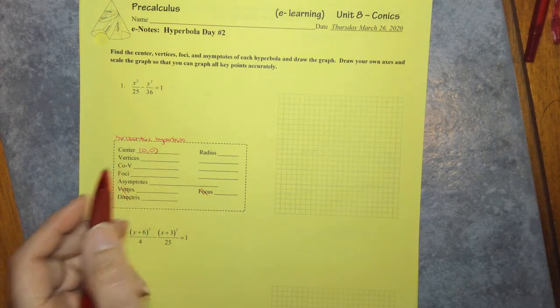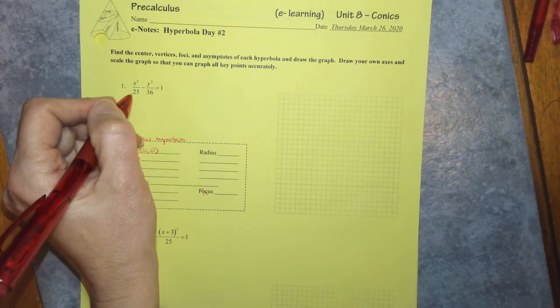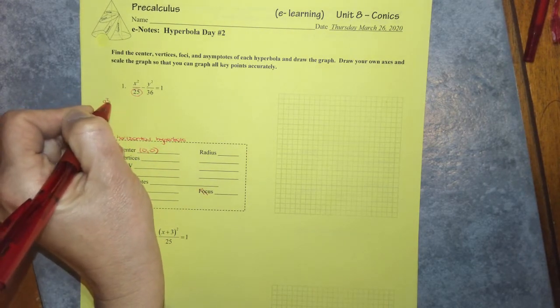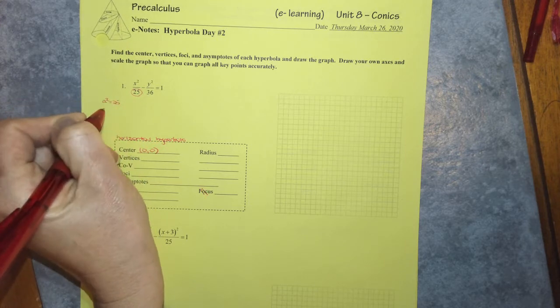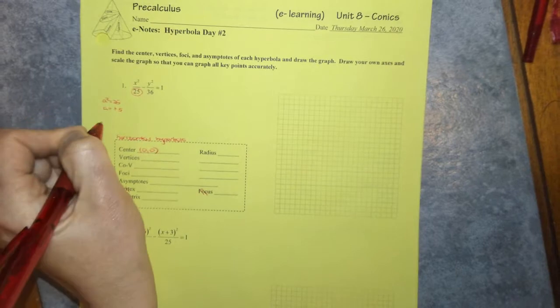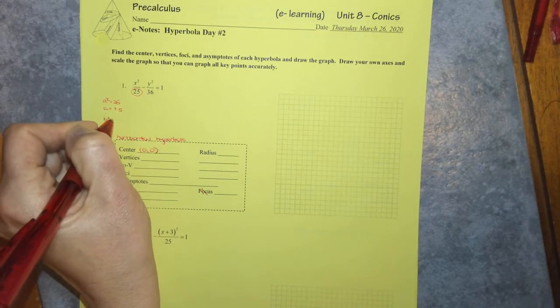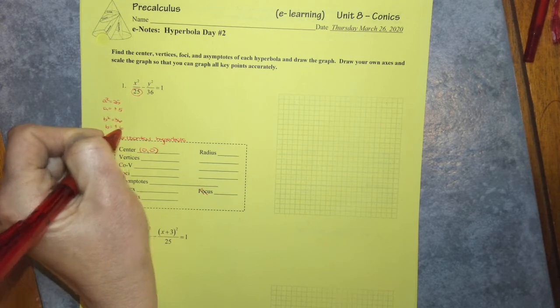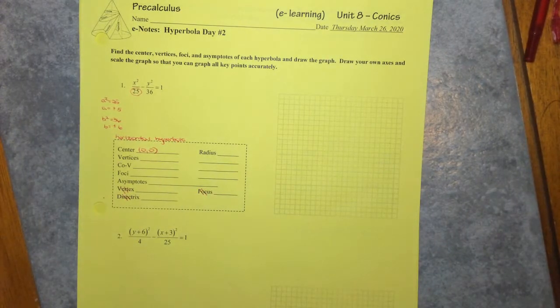As we look to vertices, we want to remember that in a hyperbola, the a squared is always first. So if a squared is 25, that gives us an a value of plus or minus 5. That leaves my b squared to be 36, and b will be plus or minus 6. That is different from an ellipse, just as a reminder, because the rules are changing for the different shapes.